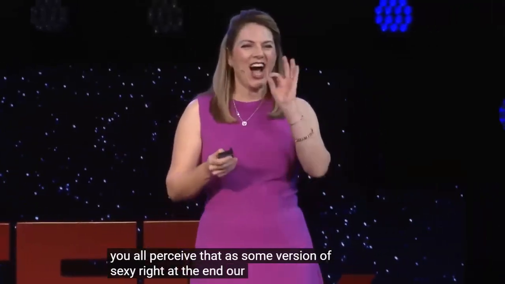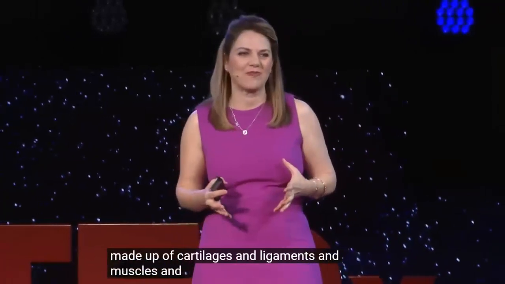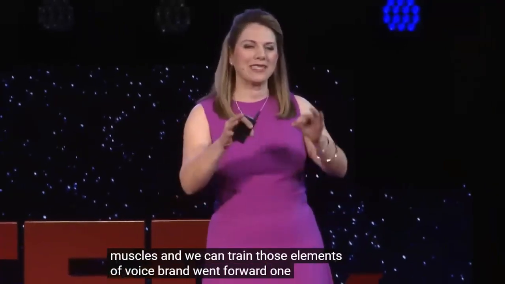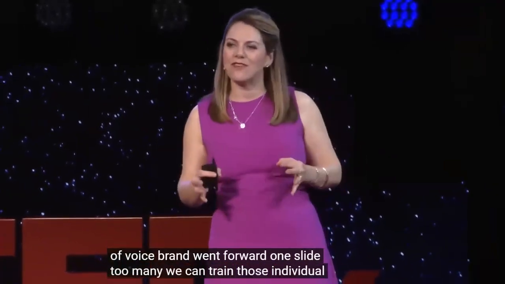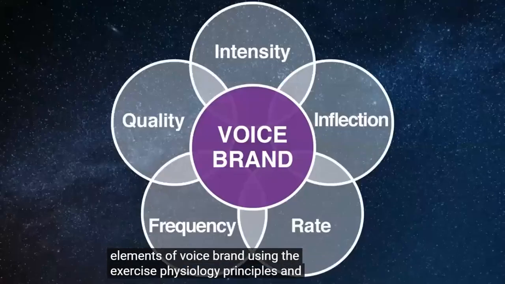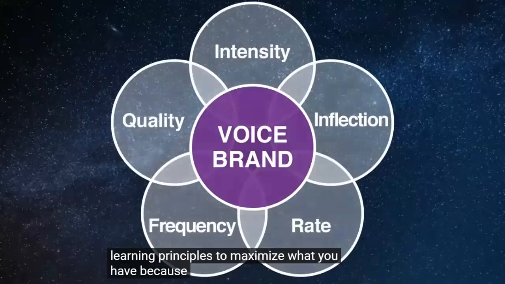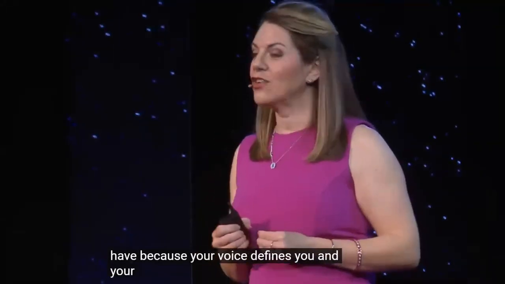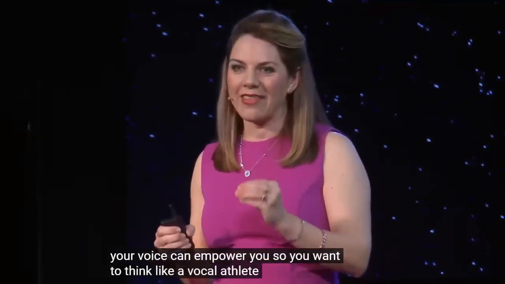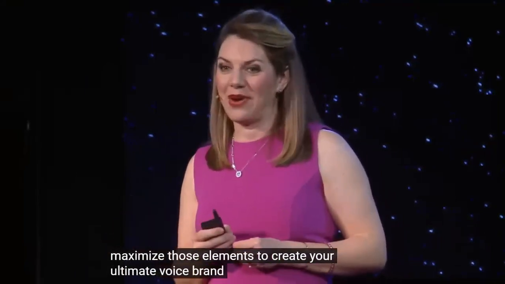At the end, our voices are made up of cartilages and ligaments and muscles. And we can train those elements of voice brand. We can train those individual elements of voice brand using the exercise physiology principles and motor learning principles to maximize what you have, because your voice defines you and your voice can empower you. So you want to think like a vocal athlete and maximize those elements to create your ultimate voice brand.